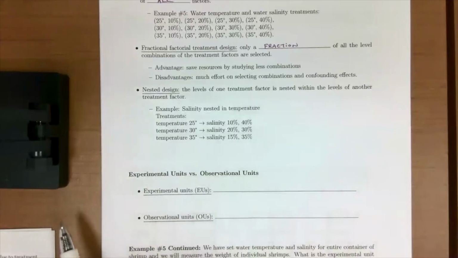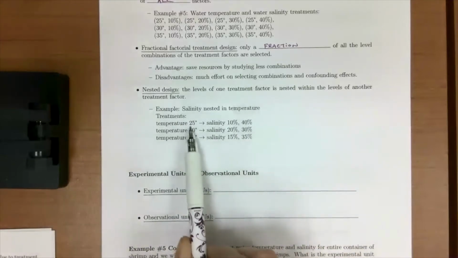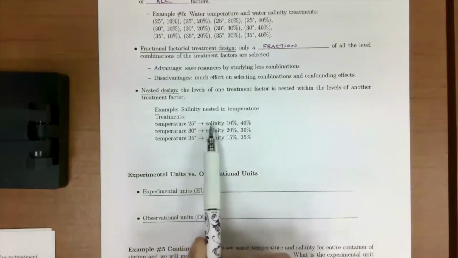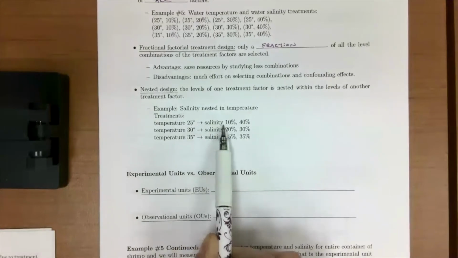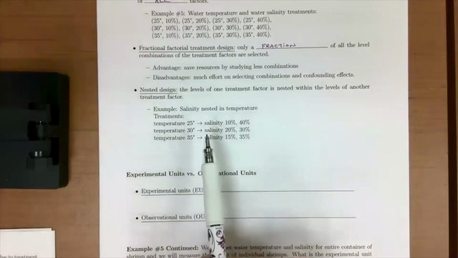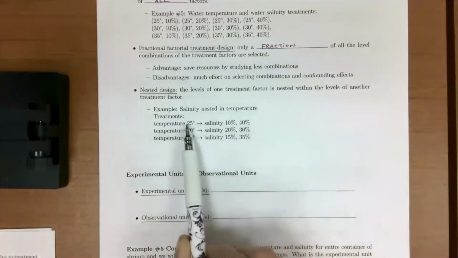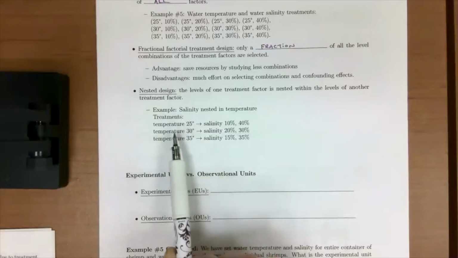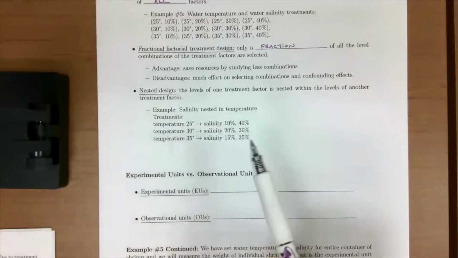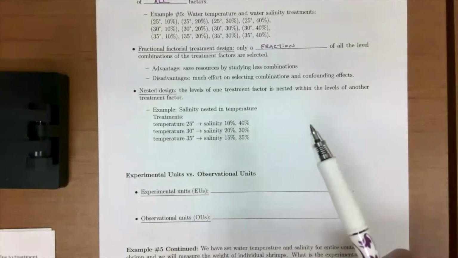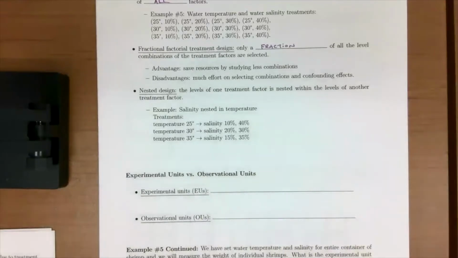So what I mean by that is, let's say, for instance, we're at temperature 25. We can only have saline at 10% and 40% for some given reason. The saline is varying within the temperature. And again, if this doesn't make sense right away, I'm just trying to introduce you guys to some of the terminology. So as we move throughout the class, it will maybe be like, oh yeah, we talked about that previously.